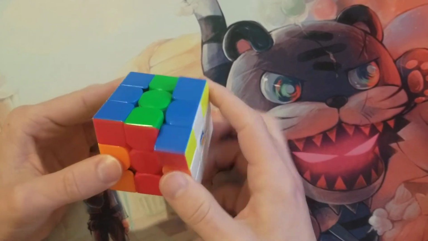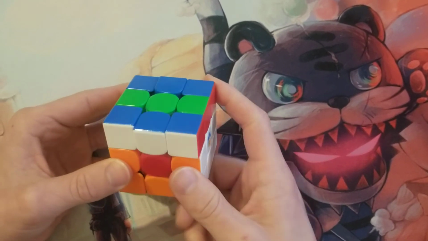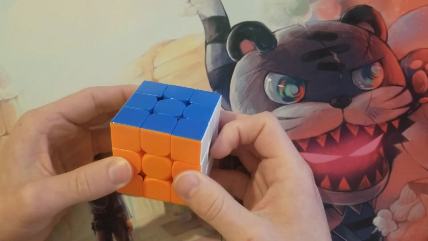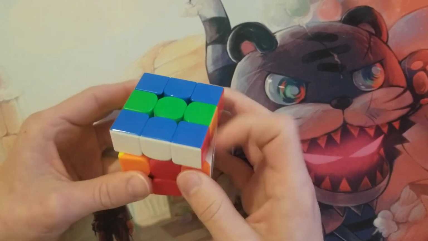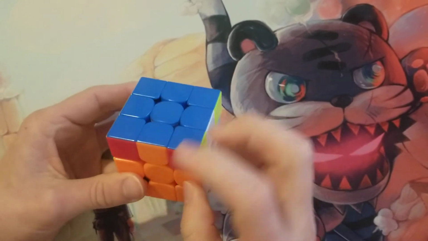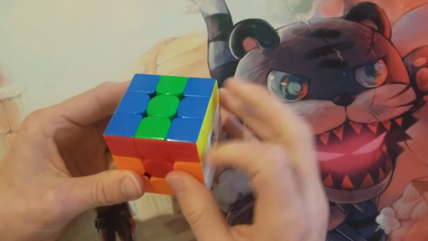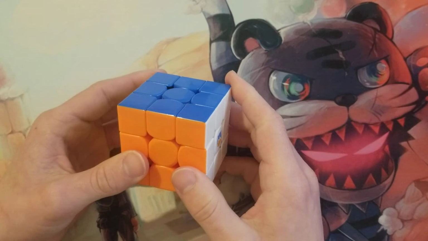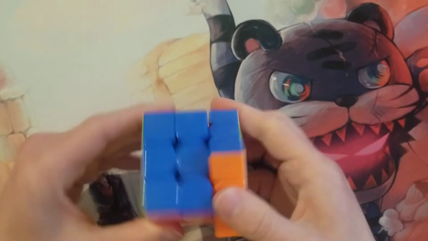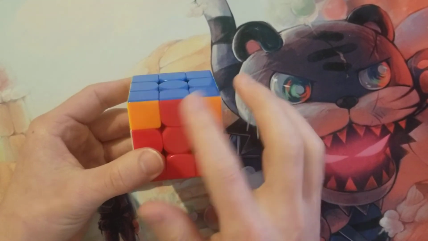It's M2, U, M2, U2, M2, U, M2, U2. I kind of like to think about it as a chant. M2 U, M2 U2, M2 U, M2 U2. So it's kind of easy to remember. So again, the way you recognize it is opposite headlights on all sides with the edge.